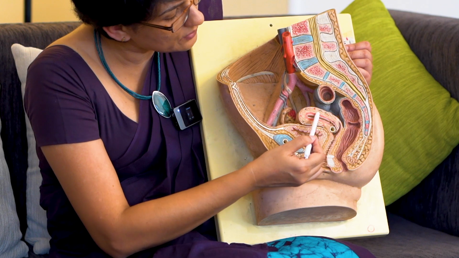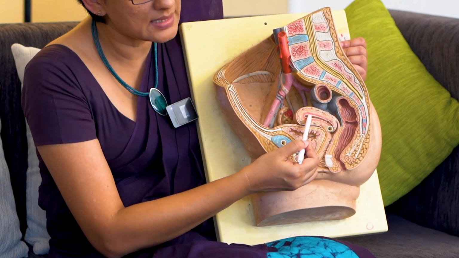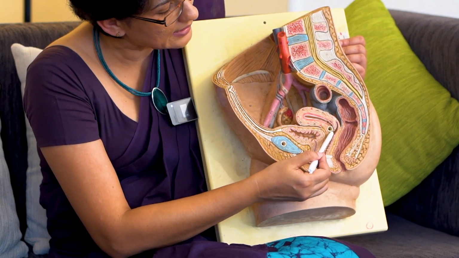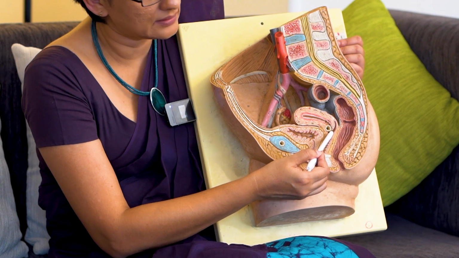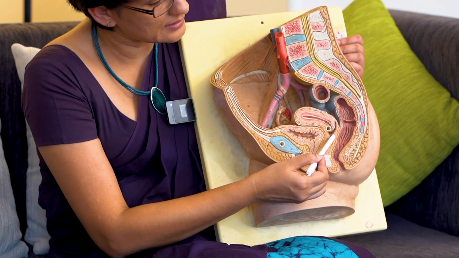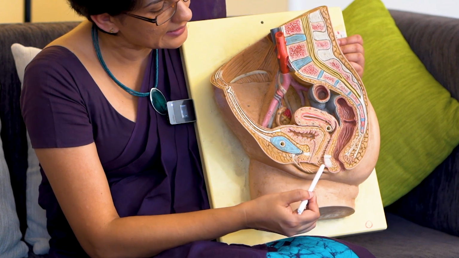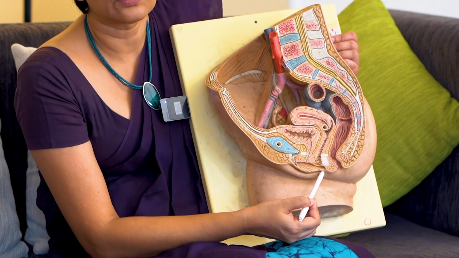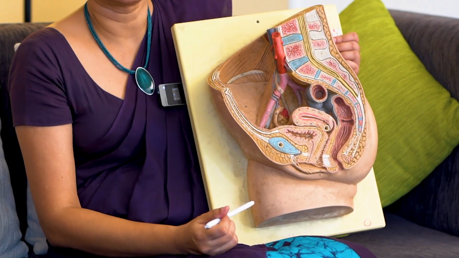And the uterus, if you can see, has a cavity, and there's a cervix, and it also joins with the vagina. This is the vaginal wall, and this is the opening of the vagina to the exterior. So that is basically the female reproductive system.